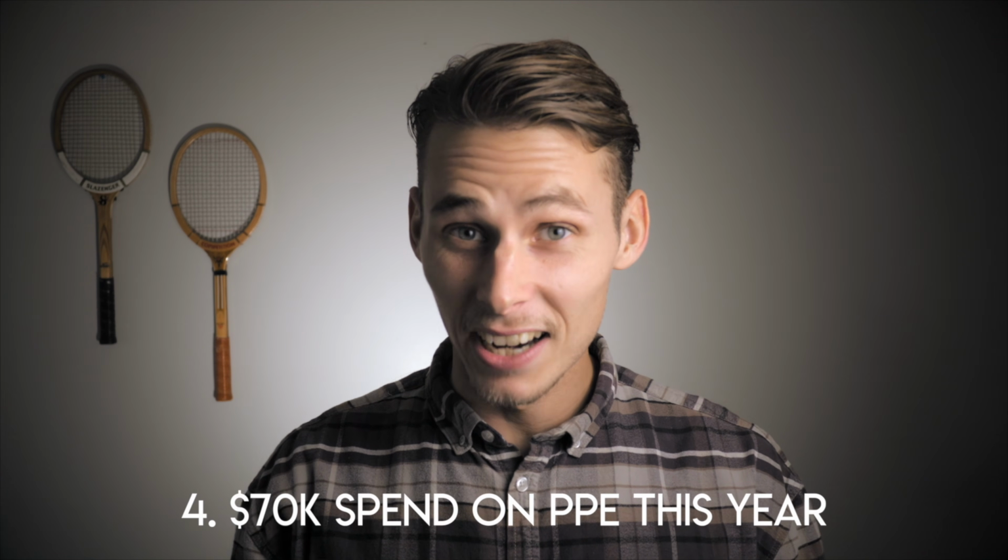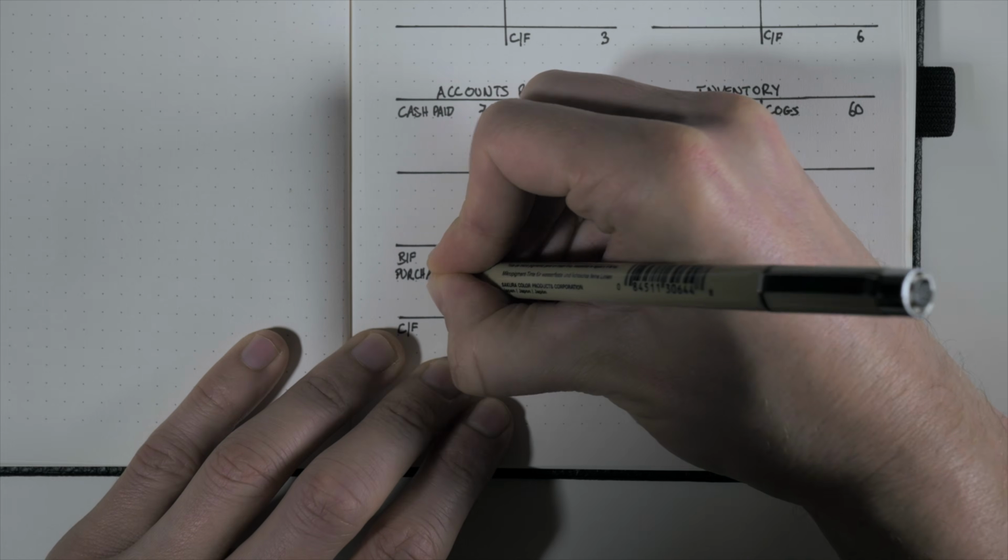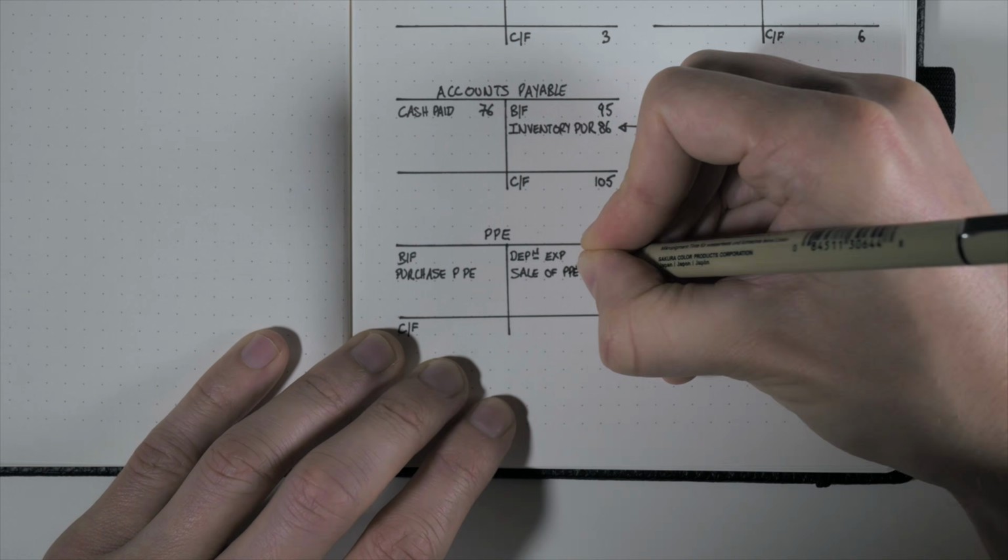And finally, that the Cannons spent $70,000 purchasing PPE this year. I know that's a lot of assumptions, but we don't have a fixed asset register for this example, so we'll leave it at that. I'll probably do a whole video in the future covering fixed assets and depreciation. Now that we've cleared that up, all that's left to include are cash paid to purchase PPE and cash receipts on the sale of PPE.